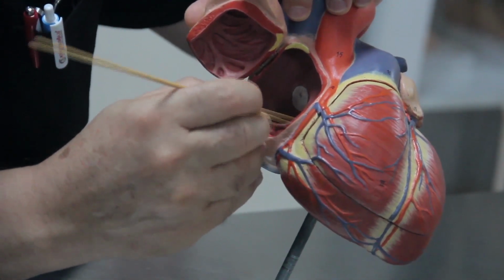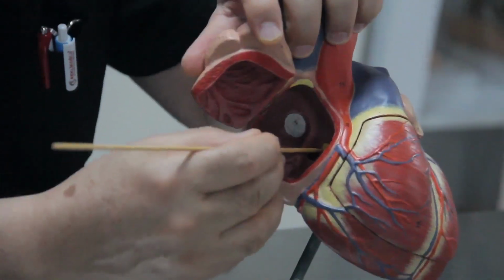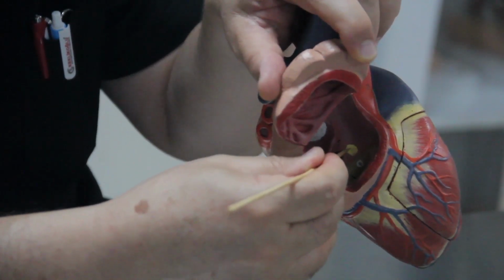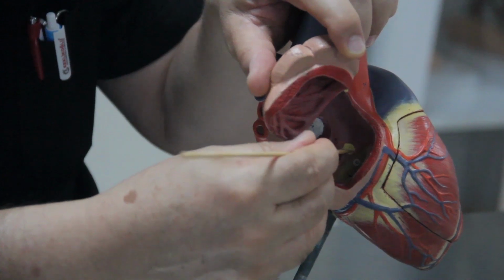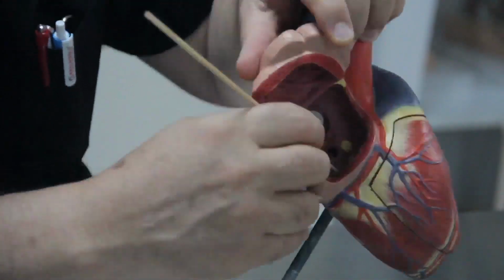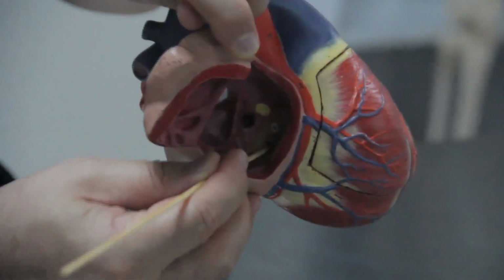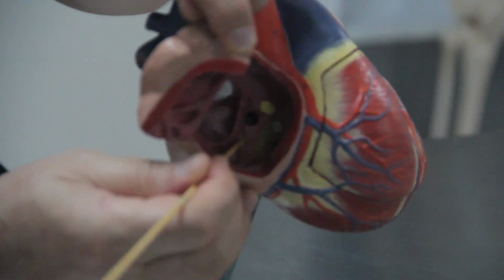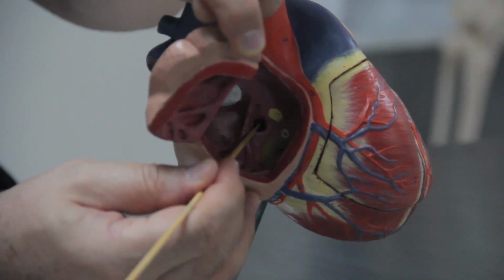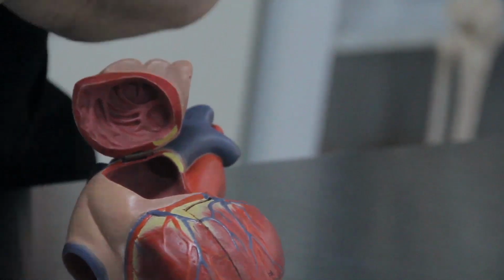And this triangle, so we have this AV node. Where's the AV node located? The AV node is located beneath the intra-atrial septum, left to the coronary sinus opening, or ostium for the coronary sinus, and above the right atrioventricular orifice. Above the right atrioventricular orifice, left to the coronary sinus, and below the intra-atrial septum.